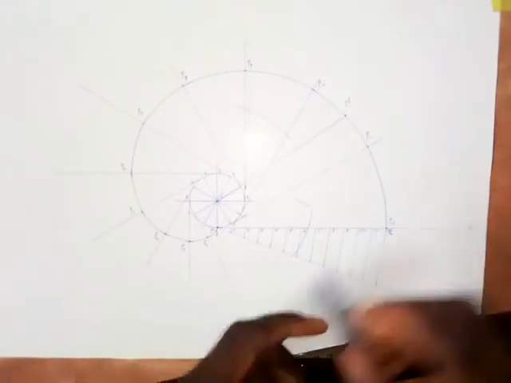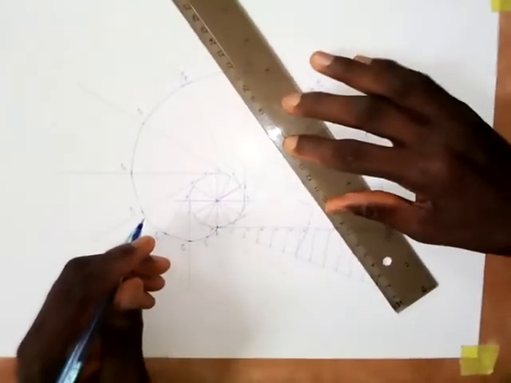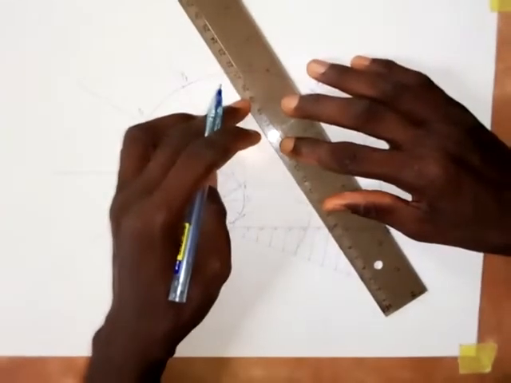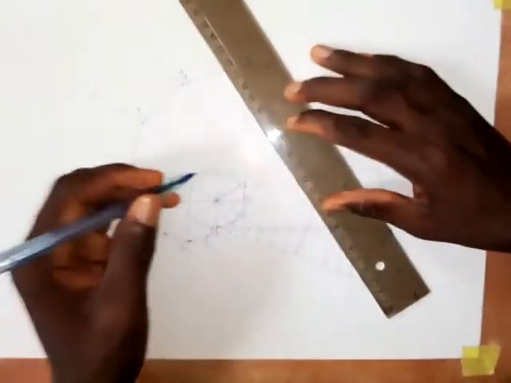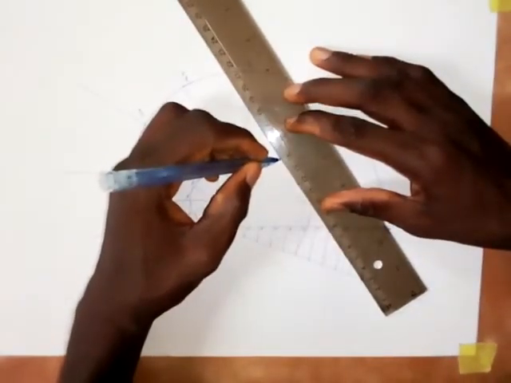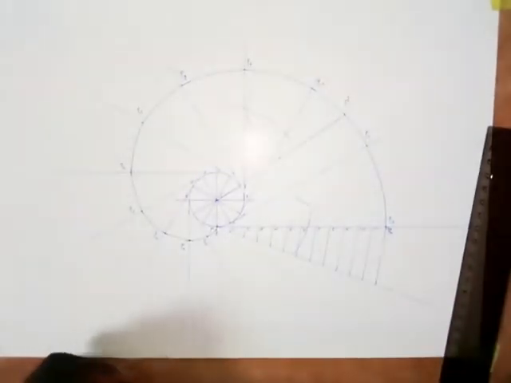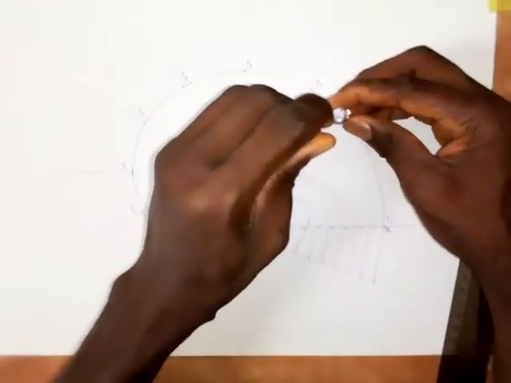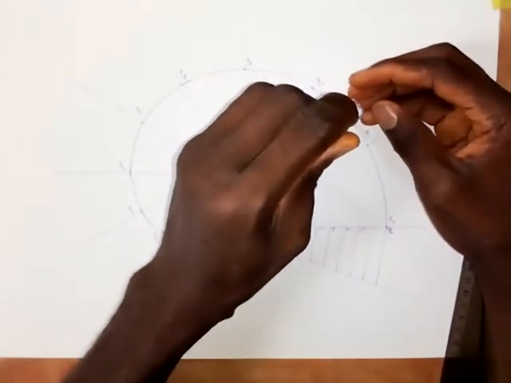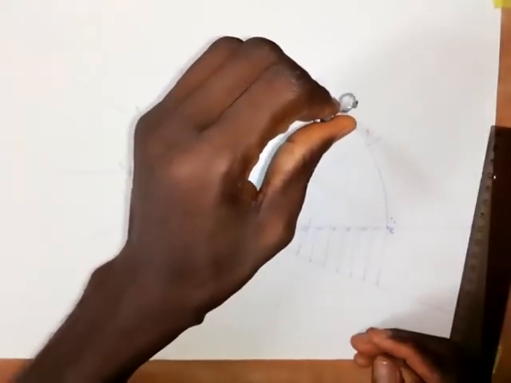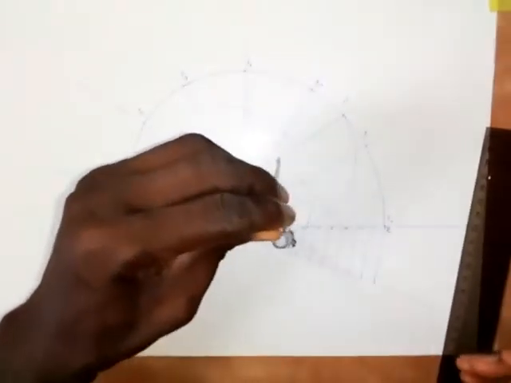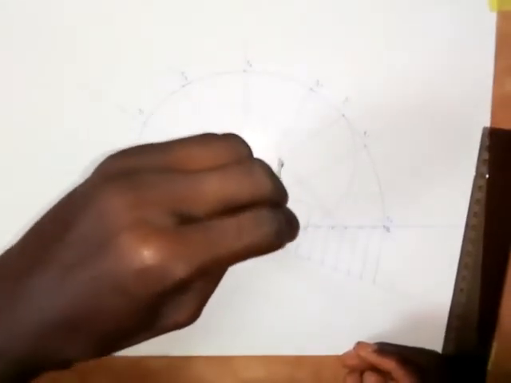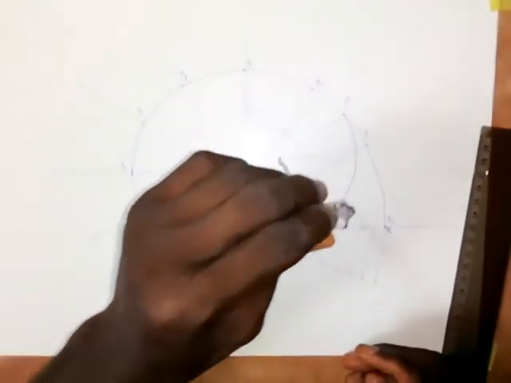By setting my ruler at the points of intersection of the arcs, I can obtain a line, or the midpoint of the line CN. I will now put my compass at this point, extend to N or C, and draw a semicircle. It goes like this. So this is the semicircle.